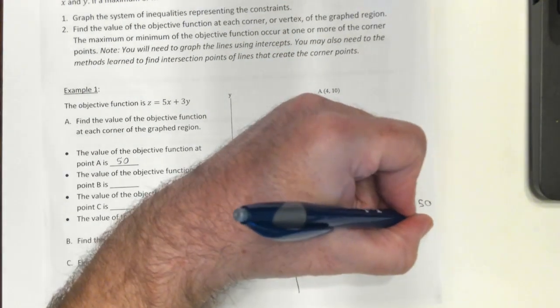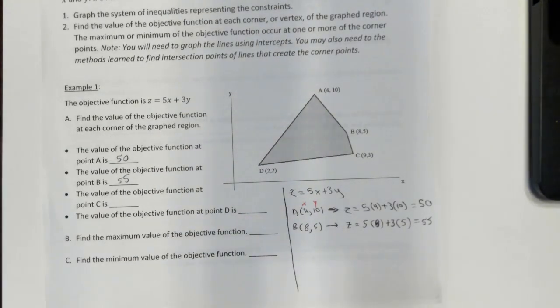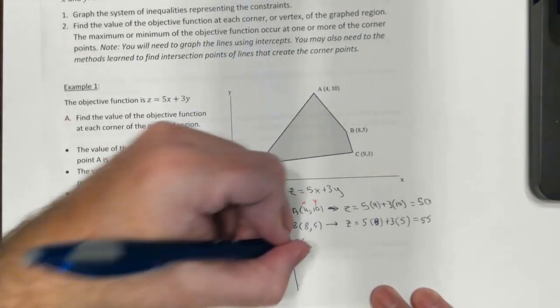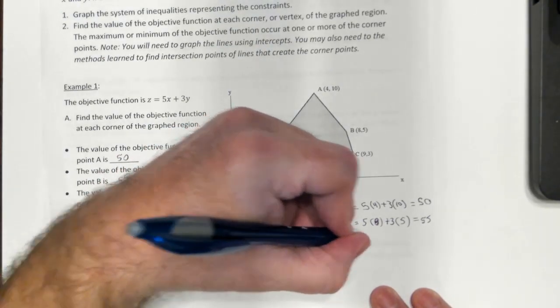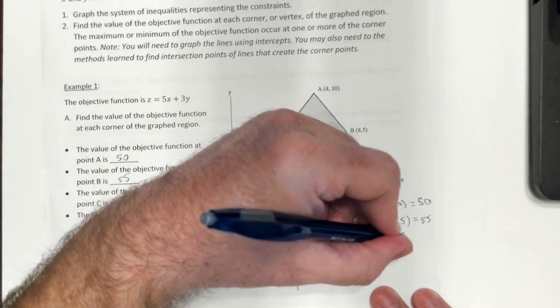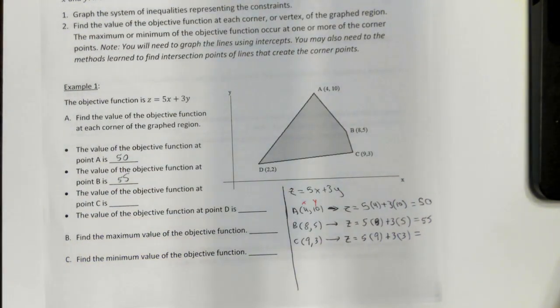So far, B is the maximum. We'll see what happens with C and D. C is (9, 3). So 5 times 9 plus 3 times 3. Let's see what we get there. 54, so B is still in the lead.